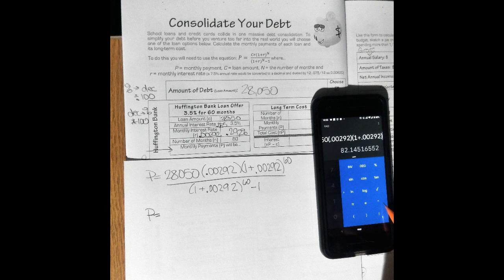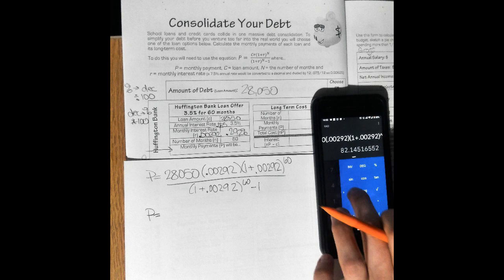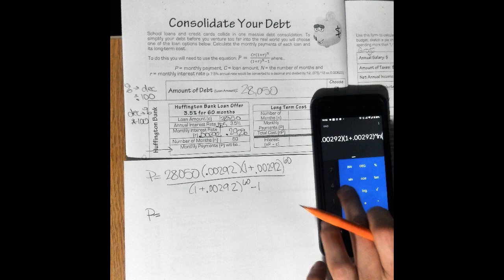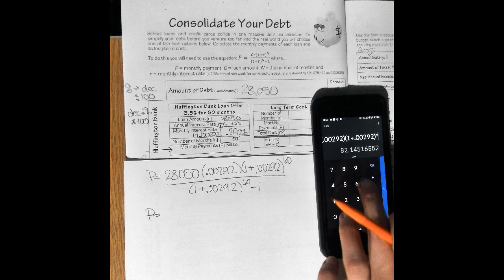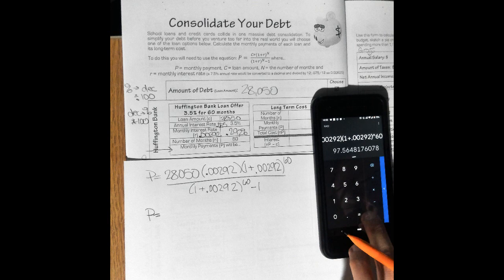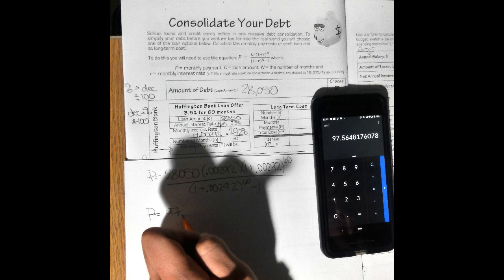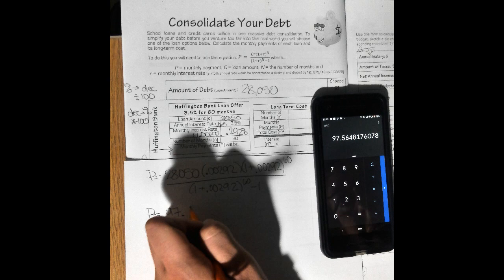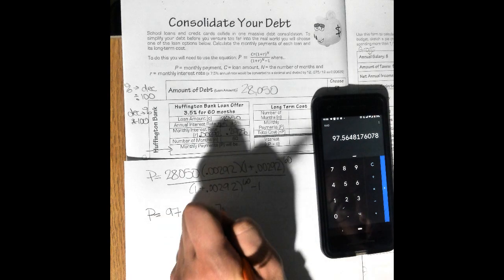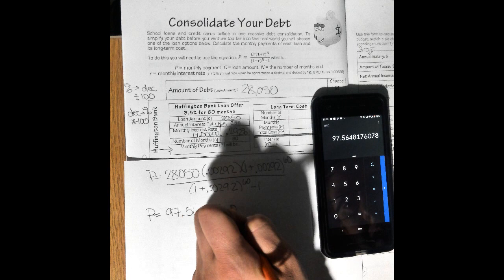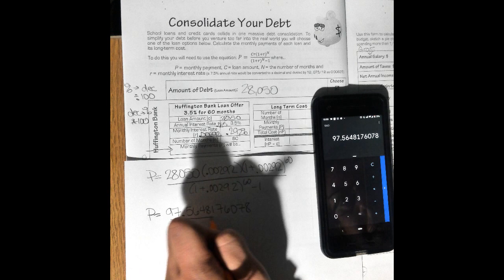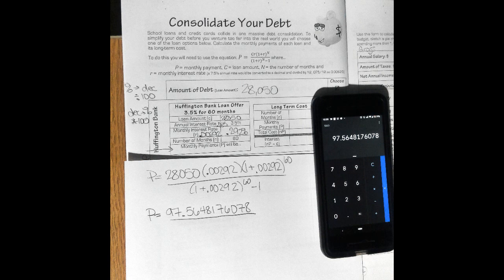It looks like an arrow up. So that's my exponent. This is a 60-month loan. So my numerator is 97. And again, as I said in my previous video, I'm going to write as many of these digits as I can tolerate so that my calculations are more accurate. I'm going to scoot it up to the top.